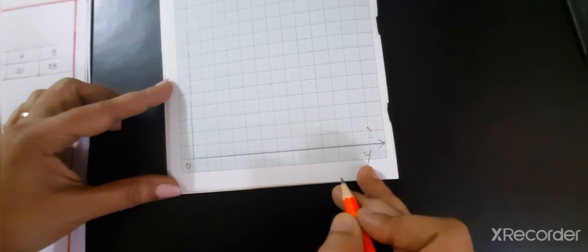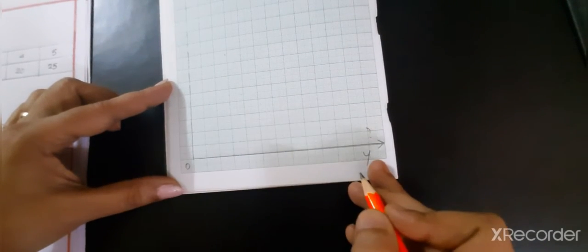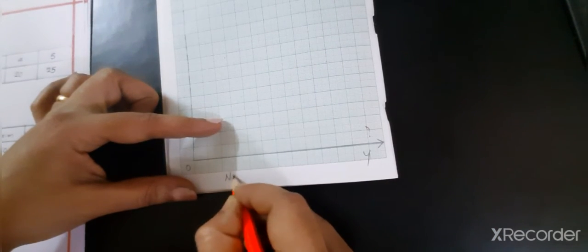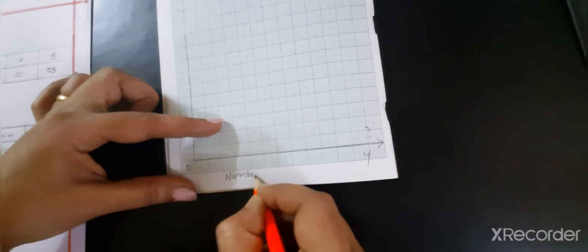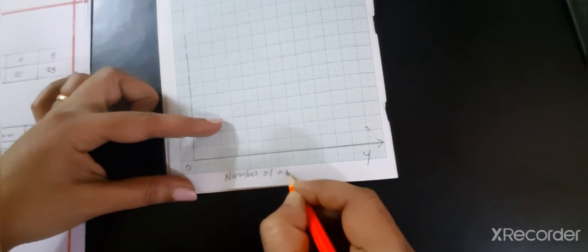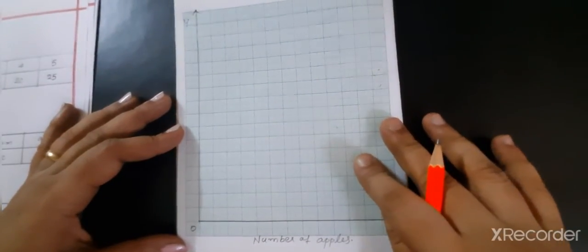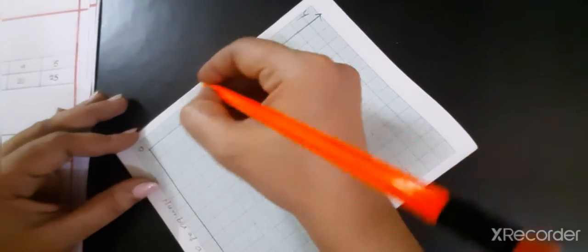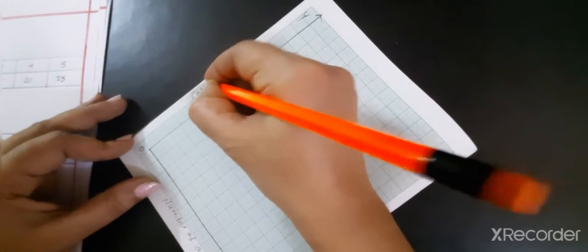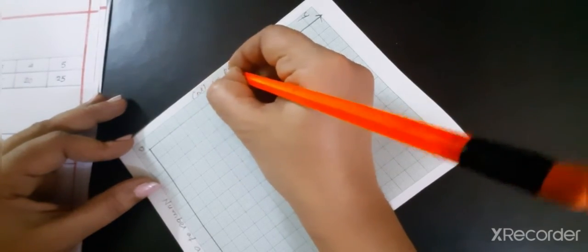So what we told here, we can name it as number of apples along the x-axis, and on the y-axis it is cost in rupees. So you can write it as cost in rupees.